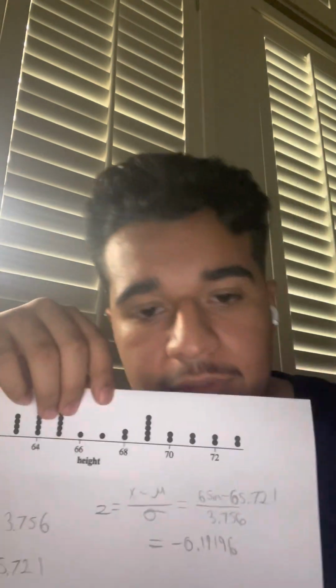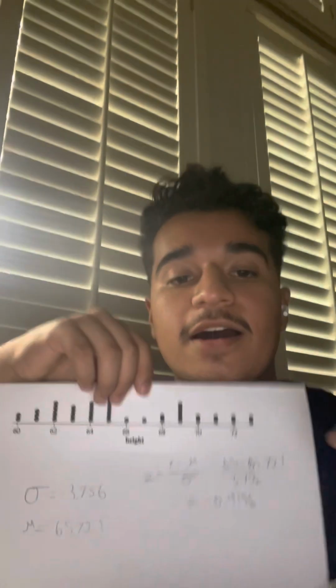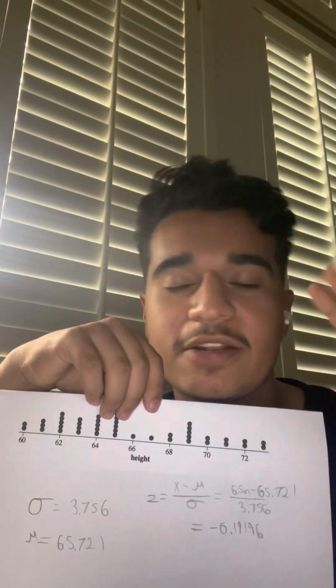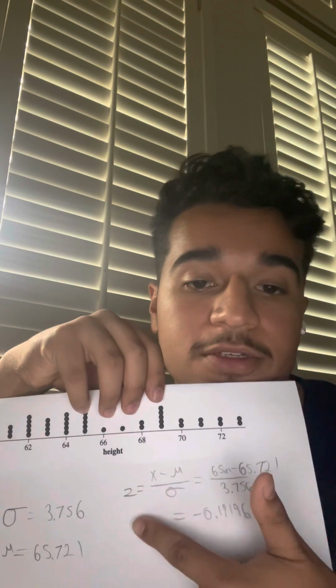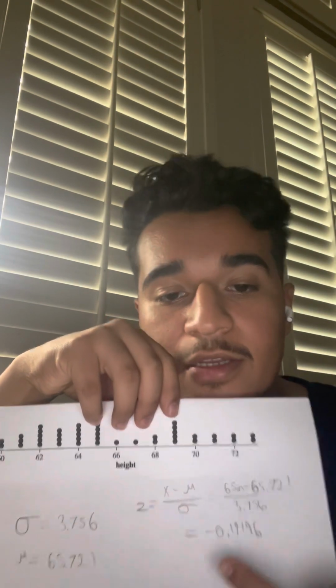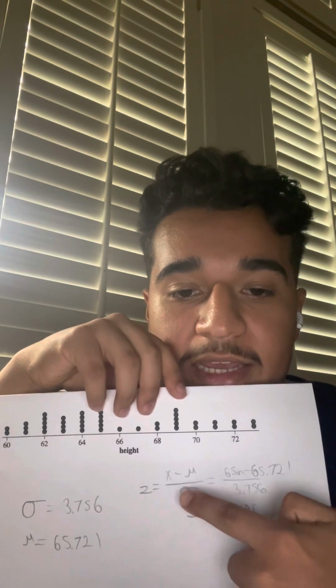To specifically find how many standard deviations I was away from the mean, which I was actually pretty close to, we could use z-score, which is a pretty interesting concept of how many standard deviations you're away. To find z-score, we need x, our data point, and we subtract our mean, and divide that by the standard deviation.